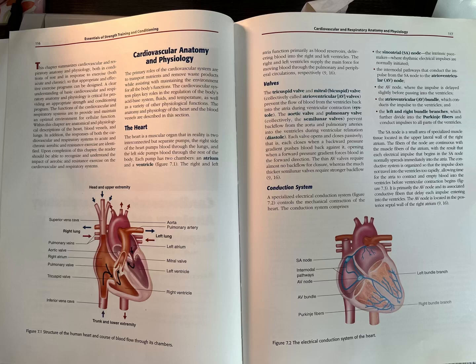Cardiovascular anatomy and physiology. The primary roles of the cardiovascular system are to transport nutrients and remove waste products while assisting with maintaining the environment for all the body's functions. The cardiovascular system plays key roles in the regulation of the body's acid-base system, fluids, and temperature, as well as a variety of other physiological functions. The anatomy and physiology of the heart and of the blood vessels are described in this section.